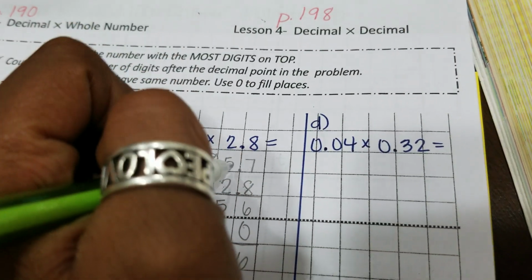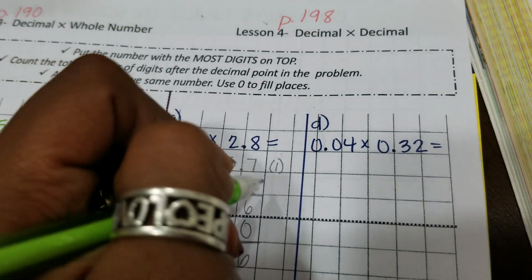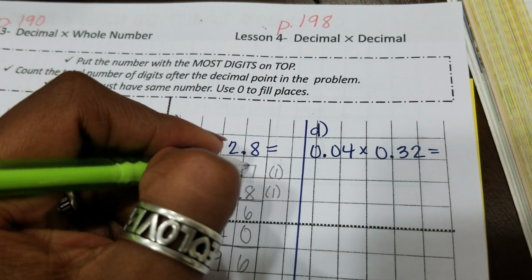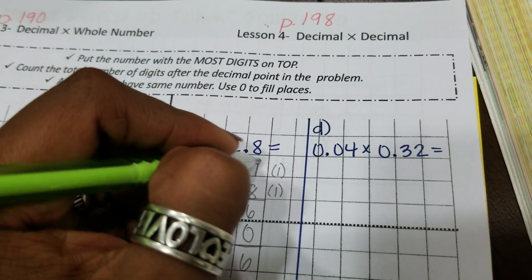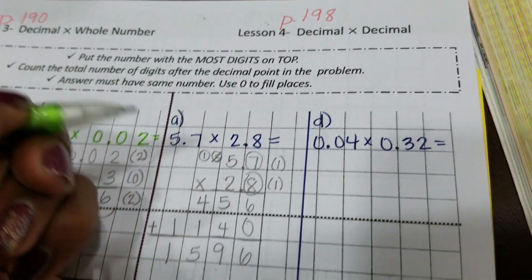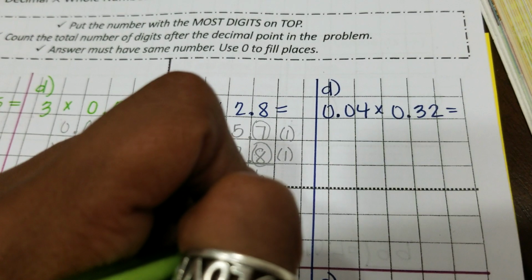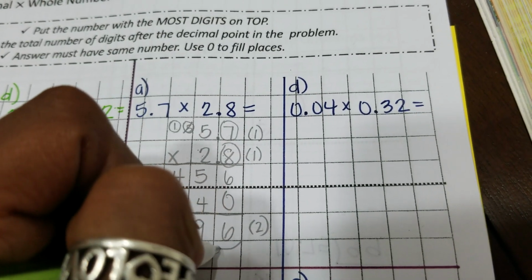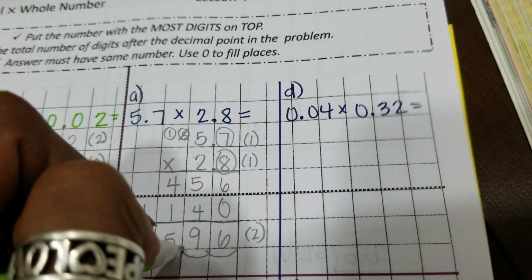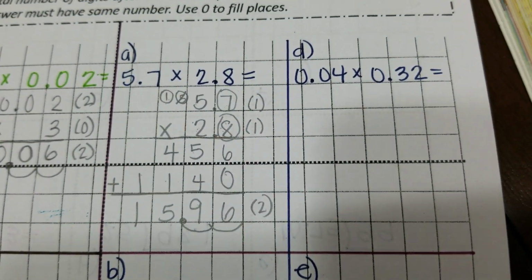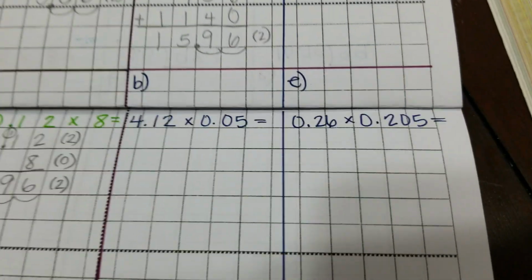Our first number, 5.7, has one number after the decimal point. Our second number has one number after the decimal point. This is 1, this is 1. So we need two numbers after our decimal point in our answer. Okay, so that's 1, 2. 15.96.